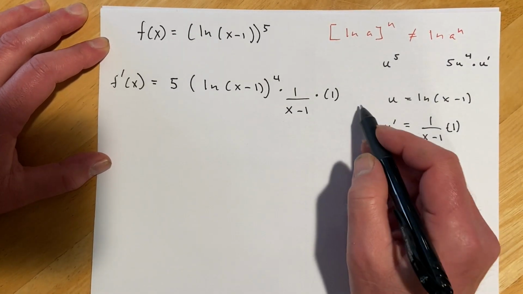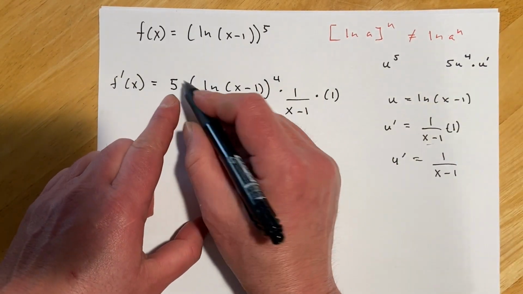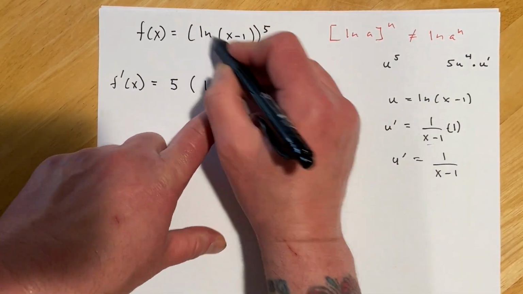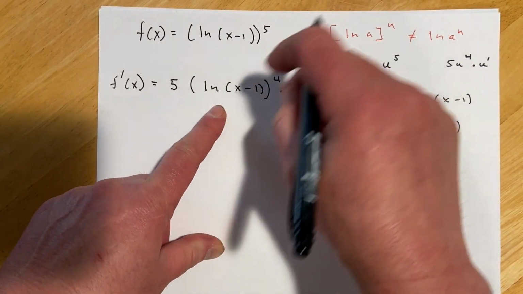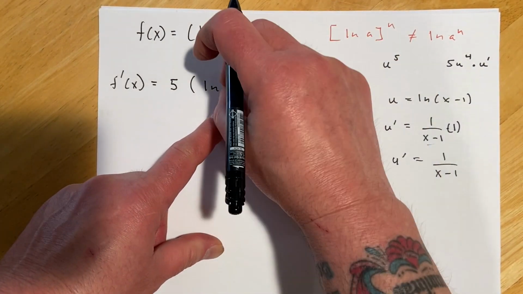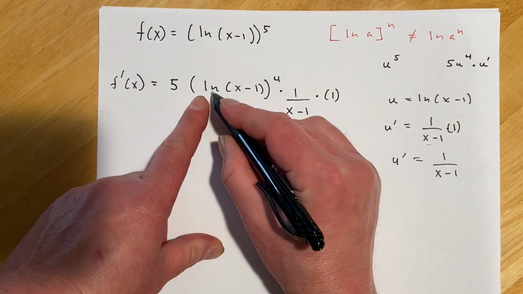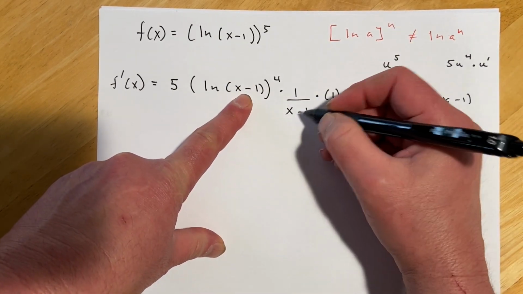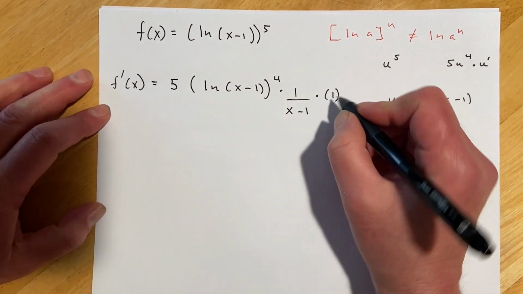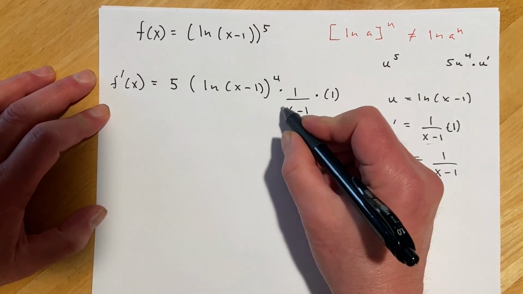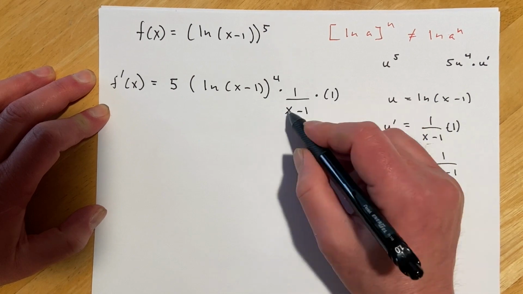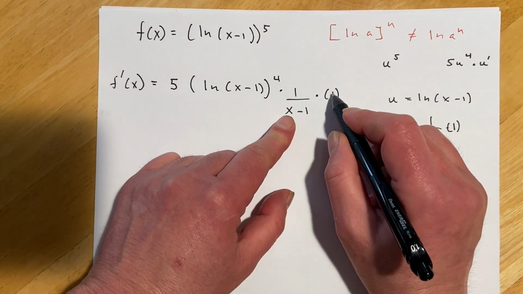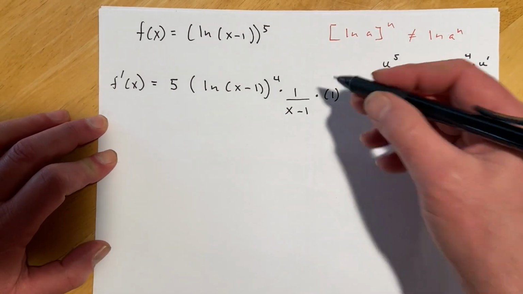Okay, so here it is all written out. Here is our 5, it comes down front, the argument stays the same, take 1 off the exponent, and I have to multiply that by the derivative of the inside. So ln x minus 1, it would be 1 over x minus 1. And then again, I'm just showing this times 1, because if this was any coefficient other than 1, that would be a number. And so it's easy to miss that little step of multiplying this by its derivative.